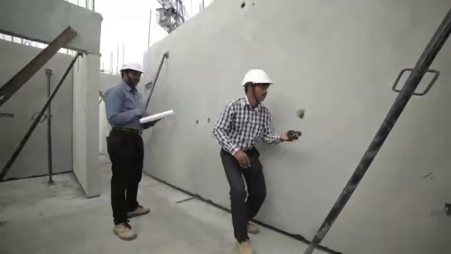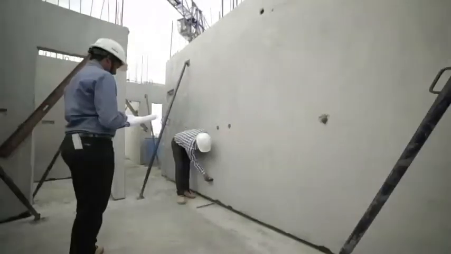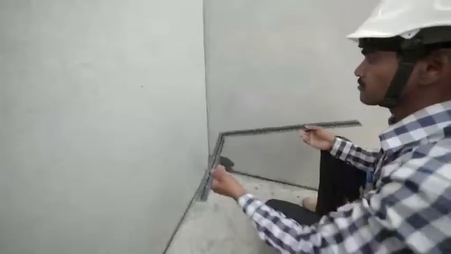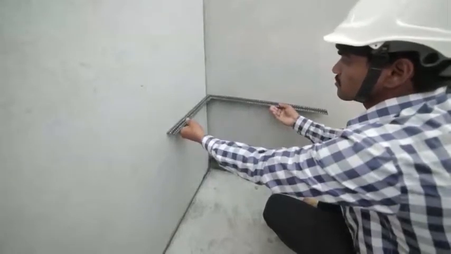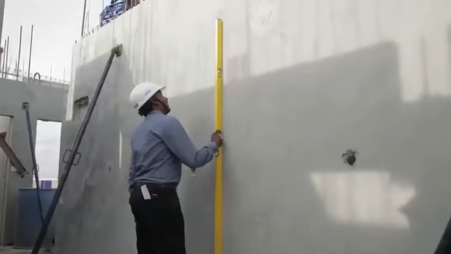After each wall panel erection, the following checks are conducted: room dimension, right angle at corner of wall-to-wall junction, verticality of wall using a spirit level.